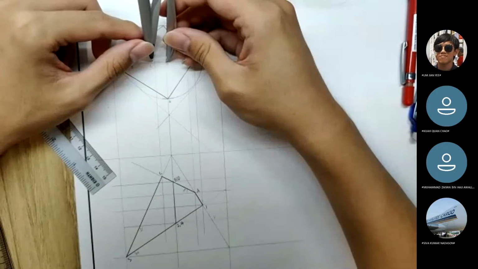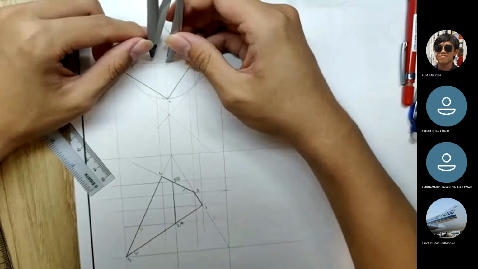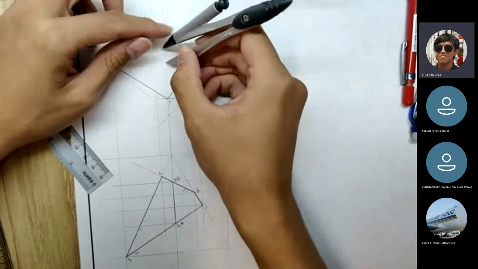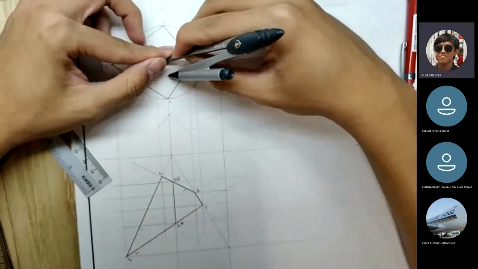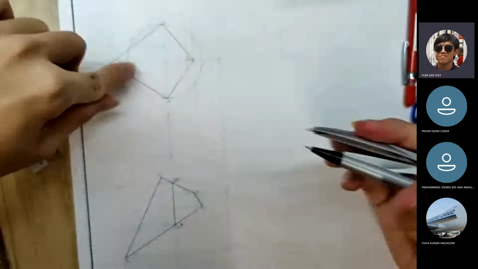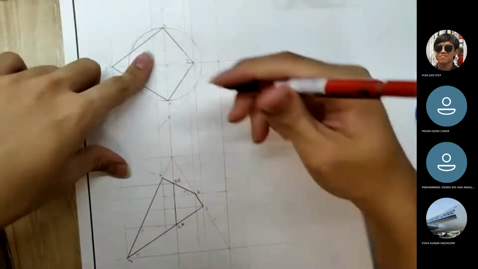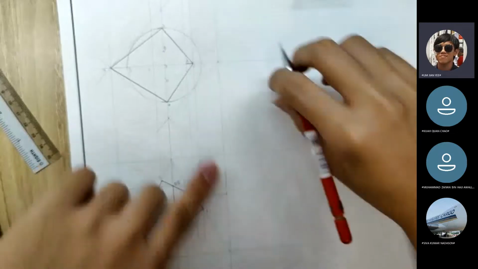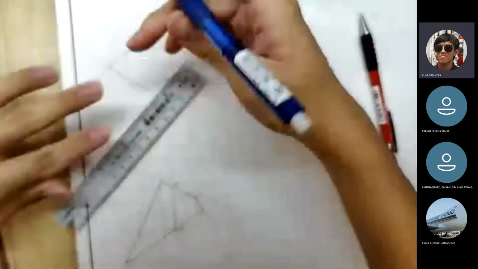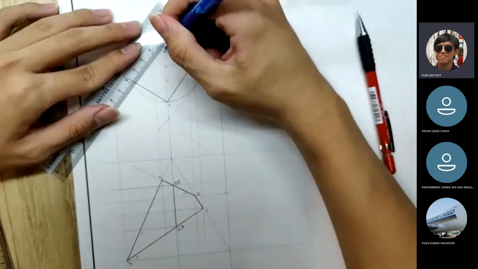You take your compass and you can use it to mark this here. I won't draw the full circle because it will get kind of messy. But then D is on top, D is below. Then I can proceed to connect dots.